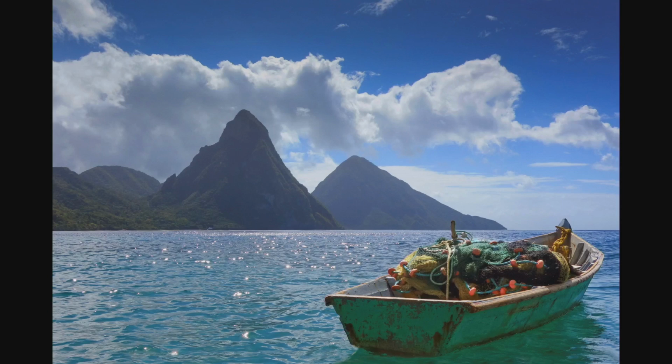Interspersed are some photographs. I love to take photography from various places that I've gone to lecture. This is from Jade Mountain, St. Lucia.